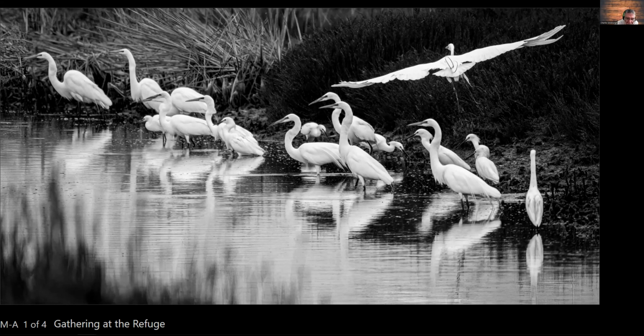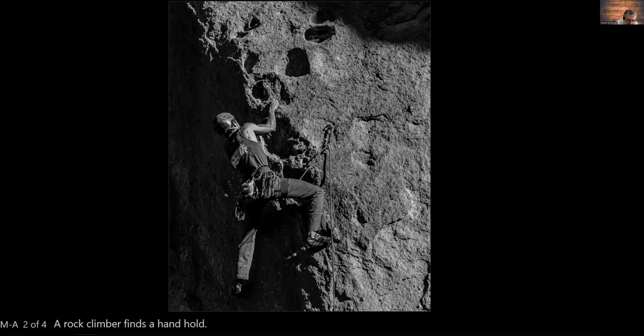A rock climber finds a handhold. Okay. First, wonderful peak of action shot. I love the lighting you have in here. And you have that ridge line he's climbing on, and half of it's really light and half of it's sort of dark, but it's not absolutely light and absolutely dark. There's a lot of detail to be seen there.